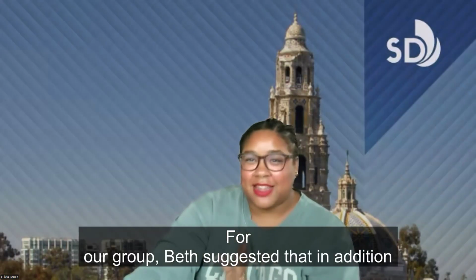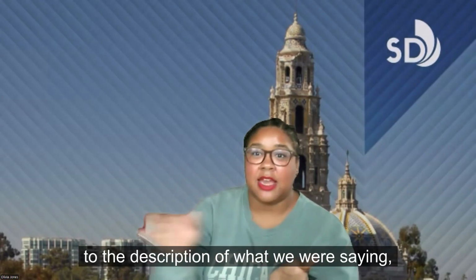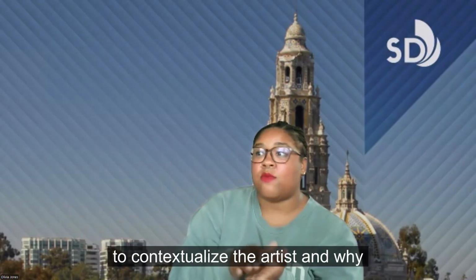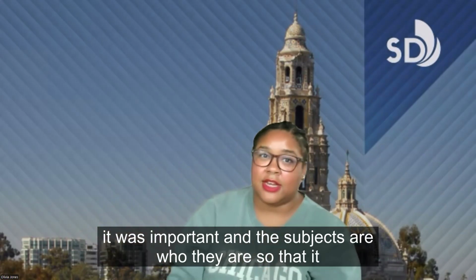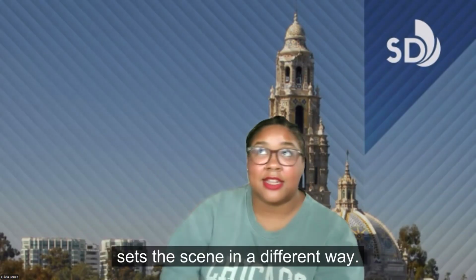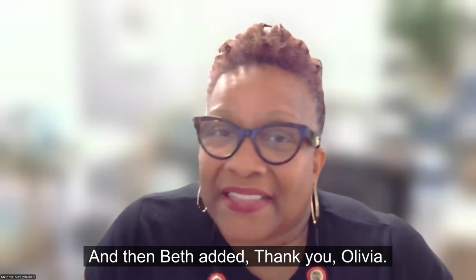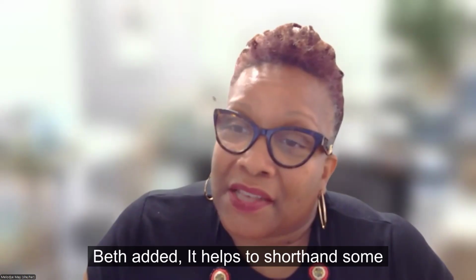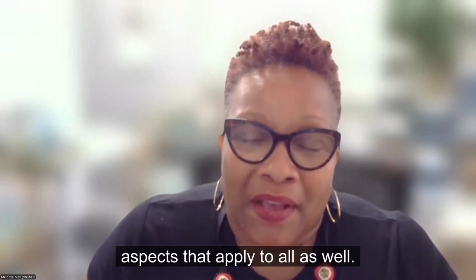For our group, Beth suggested that in addition to the description of what we were seeing, we contextualize the artist and why it was important, and who the subjects are, so that it sets the scene, quote unquote, in a different way. And then Beth added, thank you, Olivia, it helps to shorthand some aspects that apply to all as well.